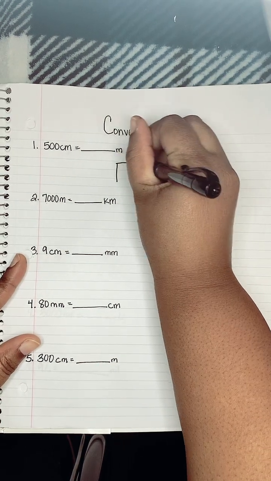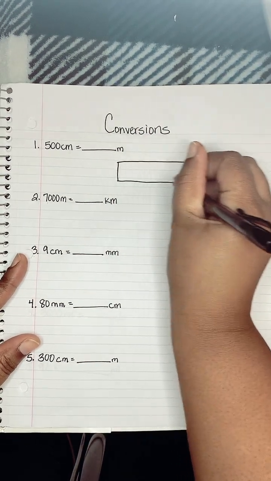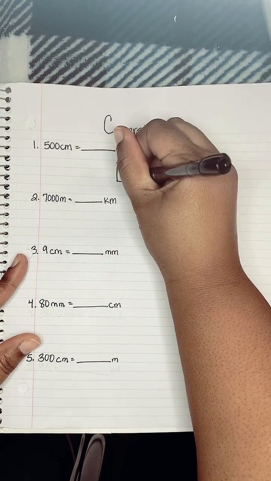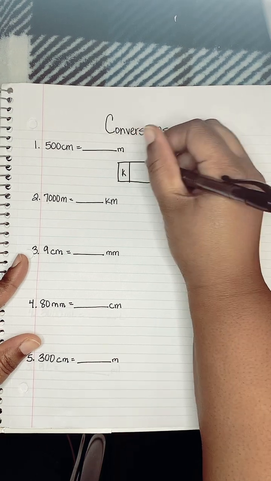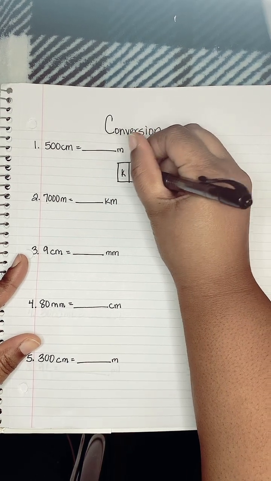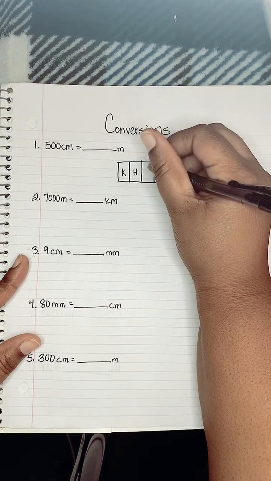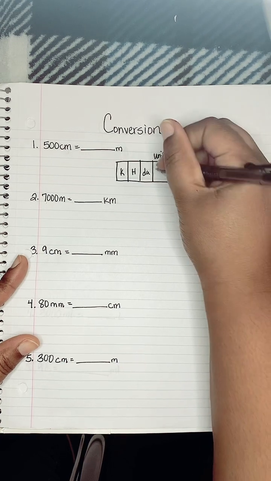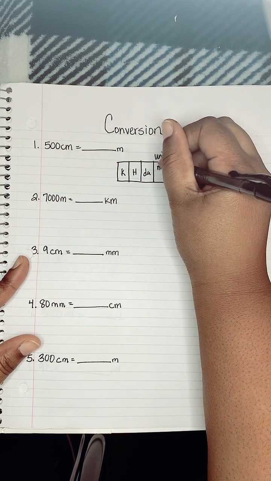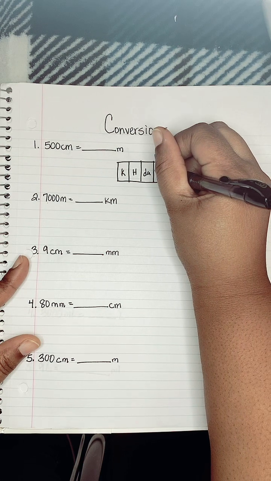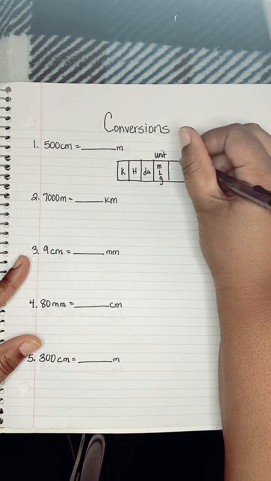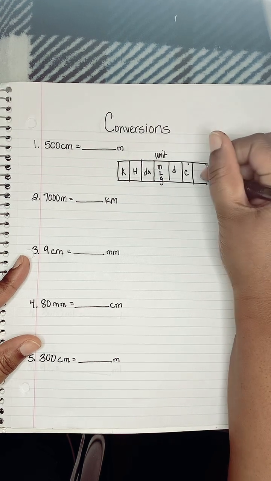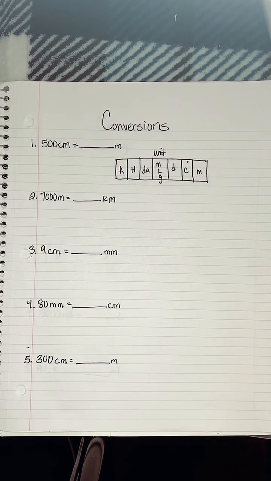So when you make the table here, not medical school, but pharmacology or HESI or TEAS, any of those. So this would be kilo, hecto, then it's deca, and then this right here is all the units, okay? You could have millimeters, meters, liters or grams here, okay? Then we have deci, centi, and milli, okay?